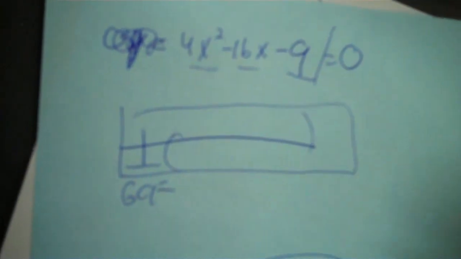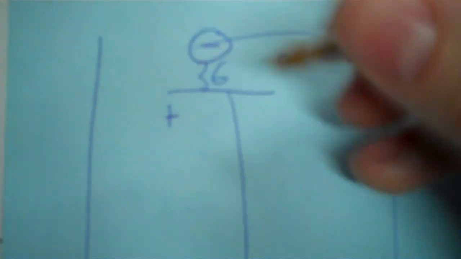Okay, so GCF is just going to be 1 out of that group. So A, B, C. 4 times -9 is -36. That's a mismatch then because it's negative. It's got to be a positive on one side and negative on the other, and we're trying to add the factors to get to -16. And then I'll put in my parentheses down here.